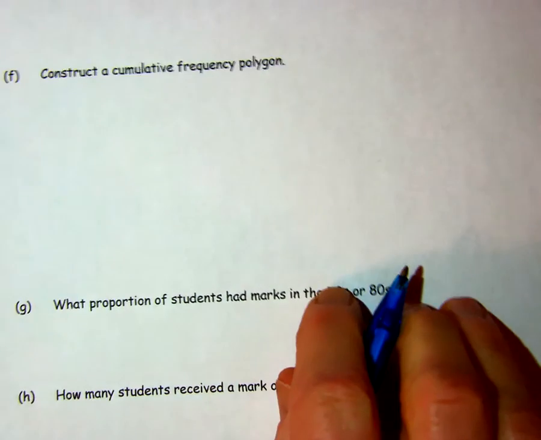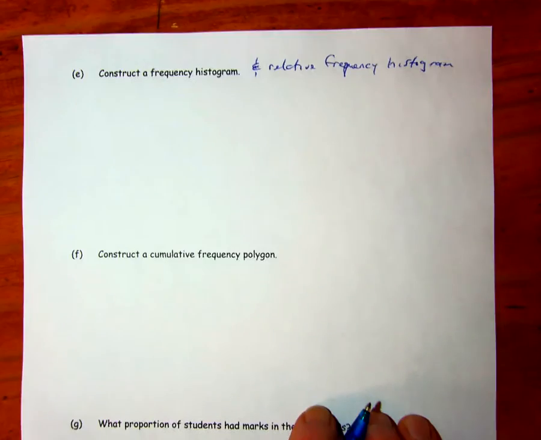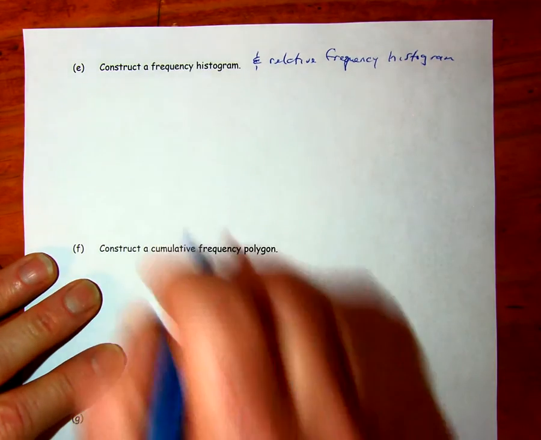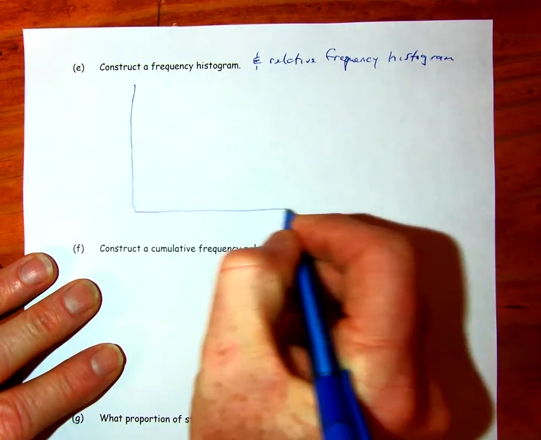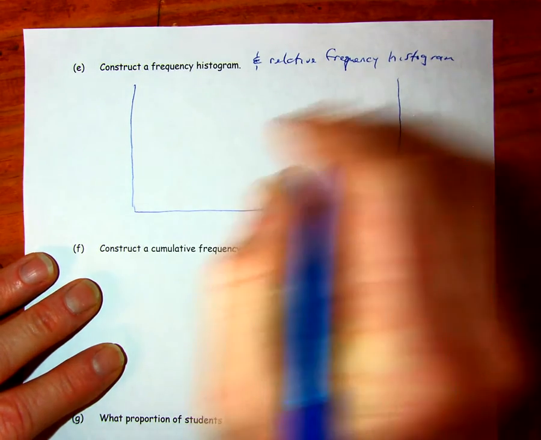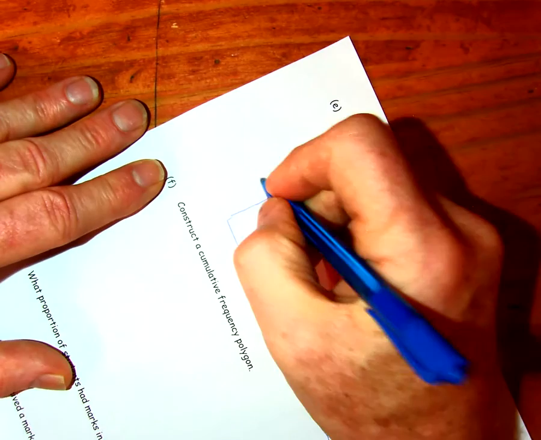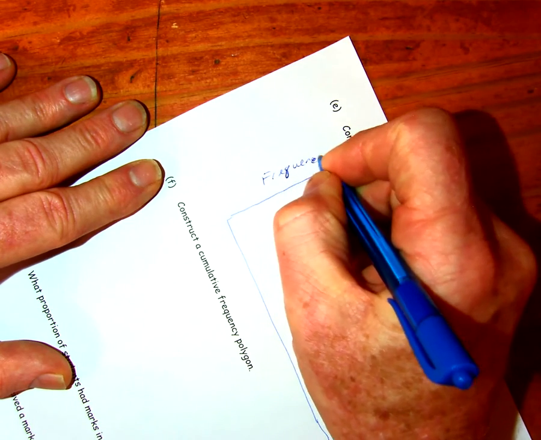We're going to make one chart, but with two y-axes. Here we're going to have frequency, and here we will have relative frequency.